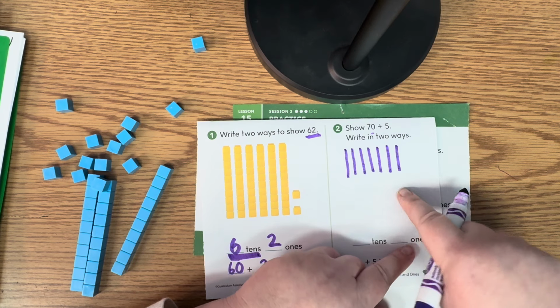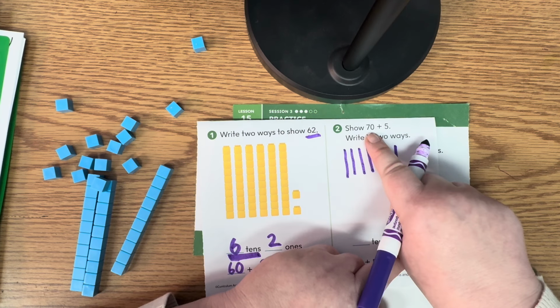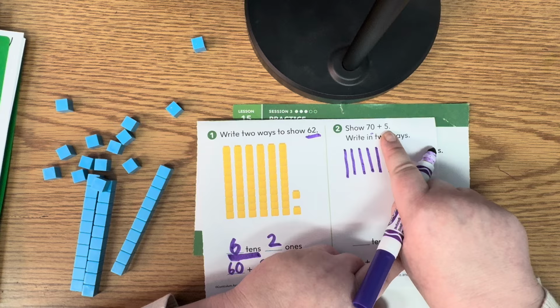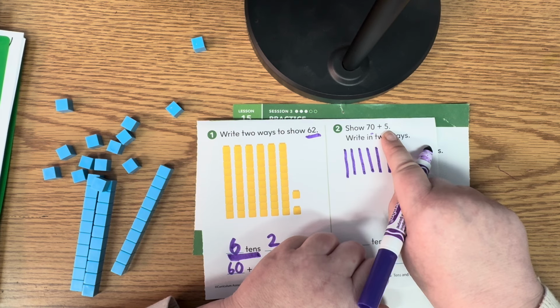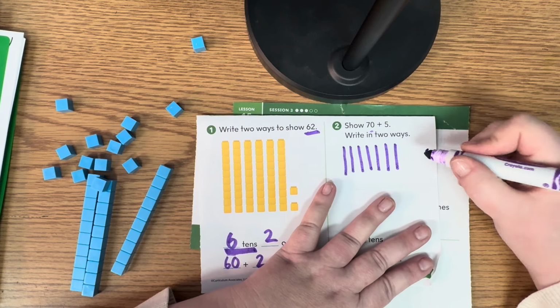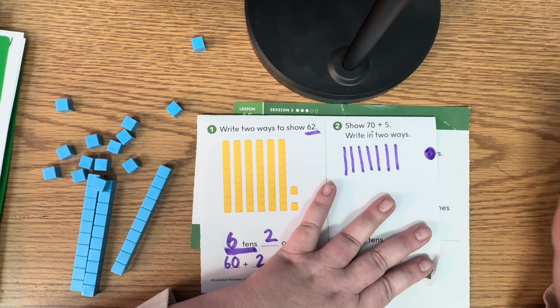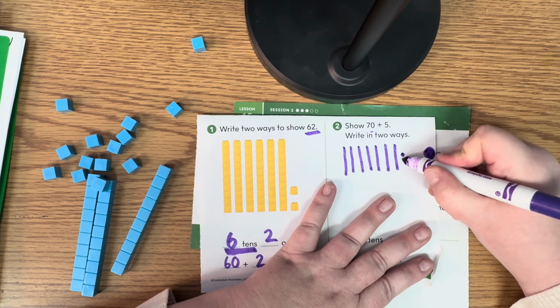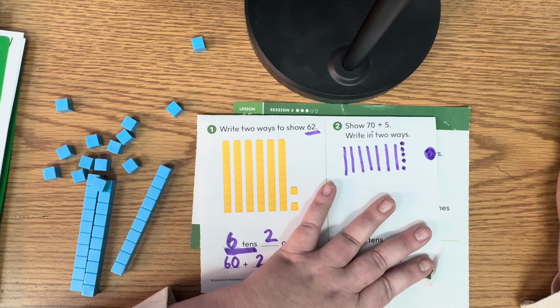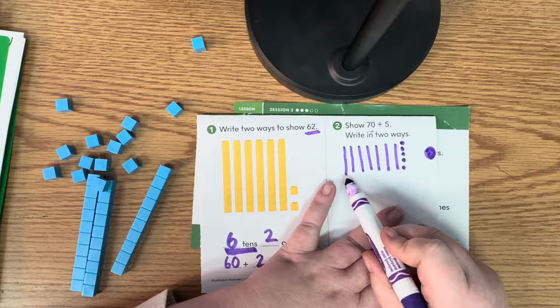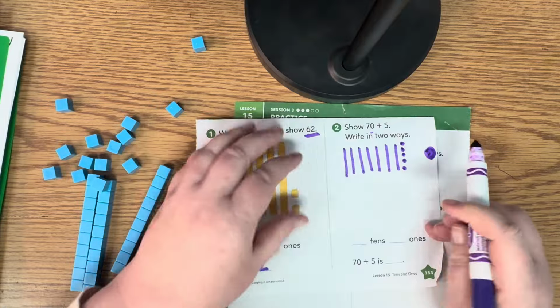Okay, I'm going to stop there because I've got my 70. Now I'm going to have 5. All right, I can't make a 10 for the 5 because that's lower than 10, right? So I'm going to make 1s. I didn't mean to write that there. All right, 1, 2, 3, 4, 5. All right, so I have 7 10s and 5 1s.